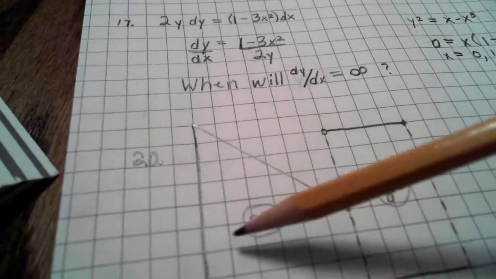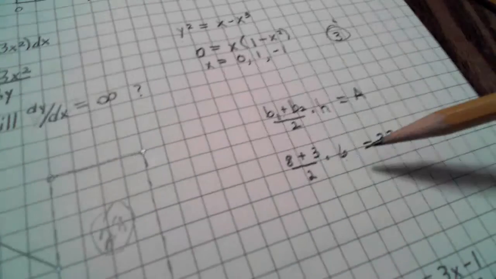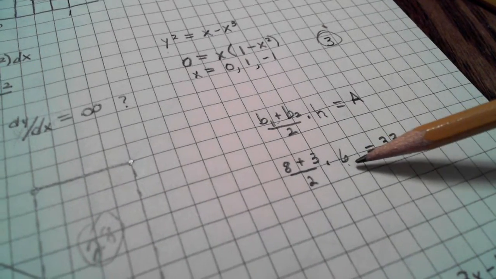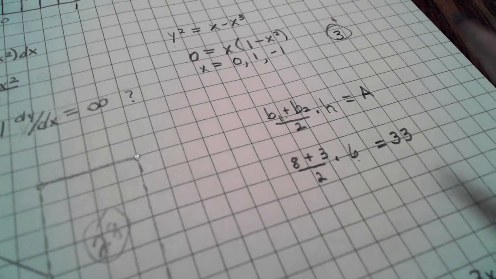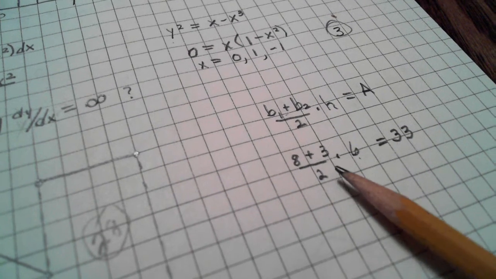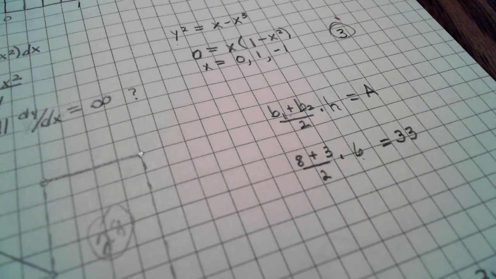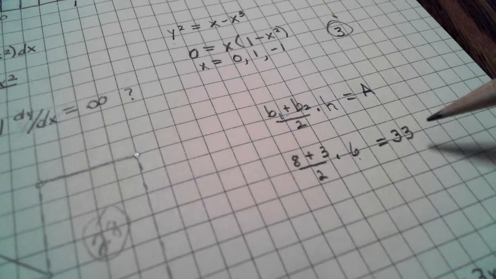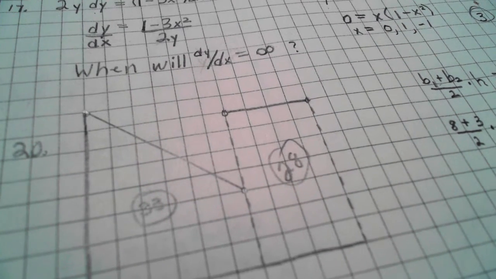In this one, that's 8 and 3 for the bases, and they're 6 apart. So you had to figure out 8 plus 3 divided by 2 times 6. Without a calculator, you could cancel your 6 and 2 and make that just 11 times 3 if you're clever. Anyway, the area total appears to be 61.